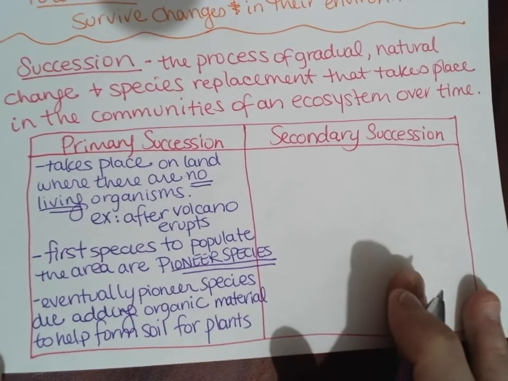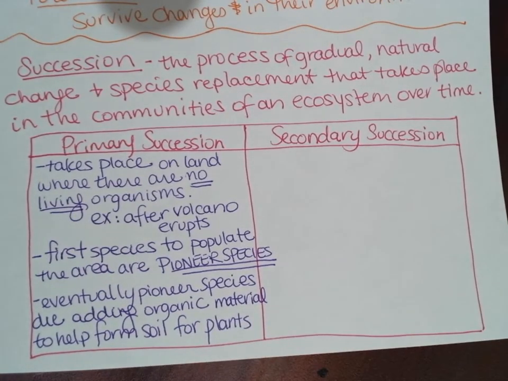I'll move this up so you can see. This pioneer species would be like a moss or something. So you have a big volcanic eruption. Nothing exists. There's not even soil. Some mosses might start to grow. Some of these pioneer species might start to grow, and then they actually die off. And as they're dying off, they put organic material, essentially creating the soil that then plants will grow from. So that is what primary succession is.